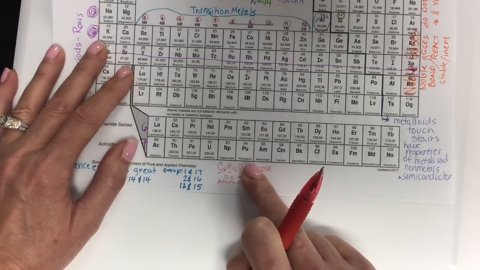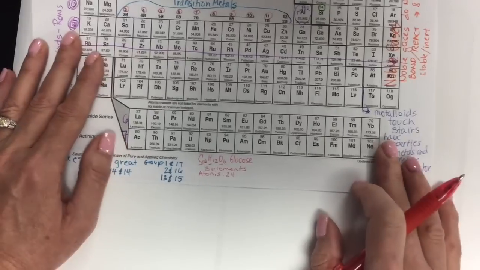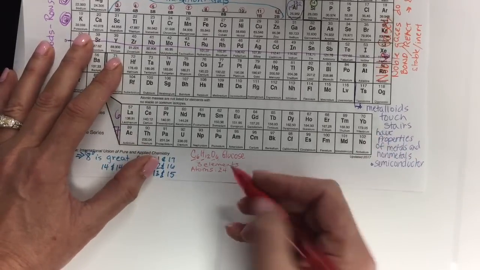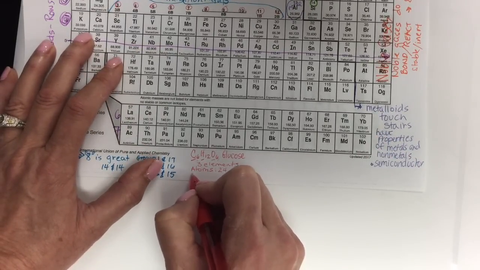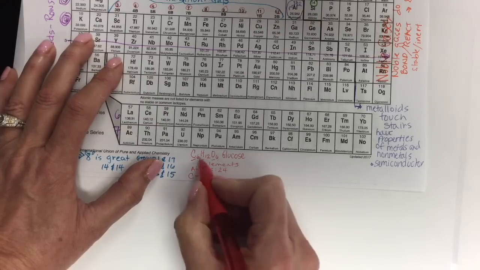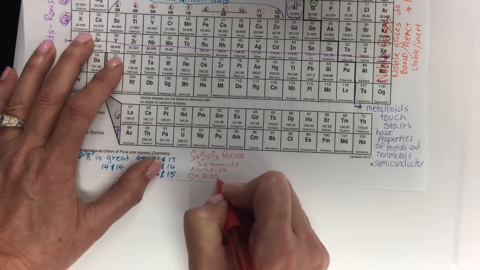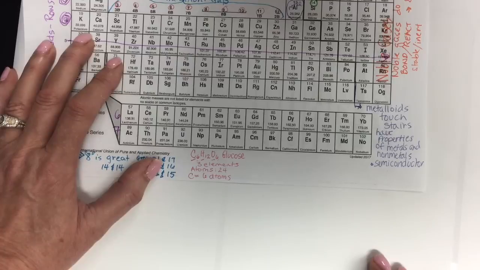Let us look at, let's say you were asked how many atoms of carbon are there. And you would say carbon is equal to 6 atoms, right? There's 6 atoms of carbon.